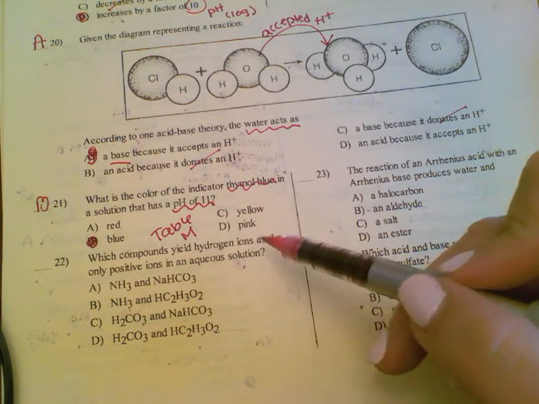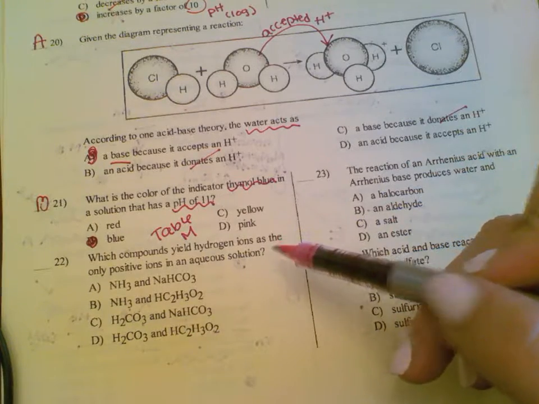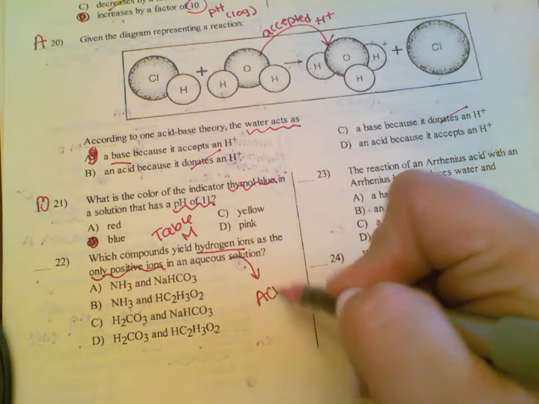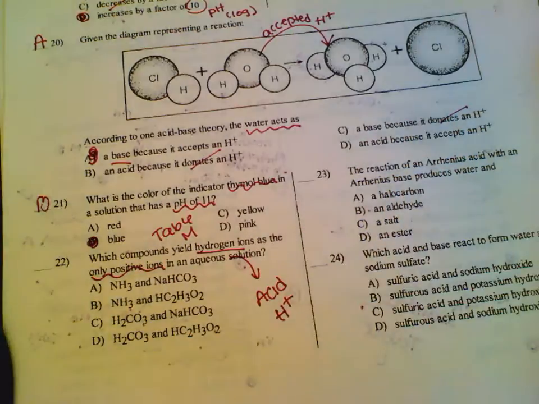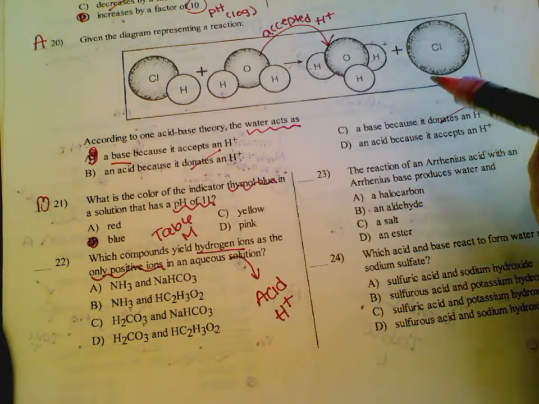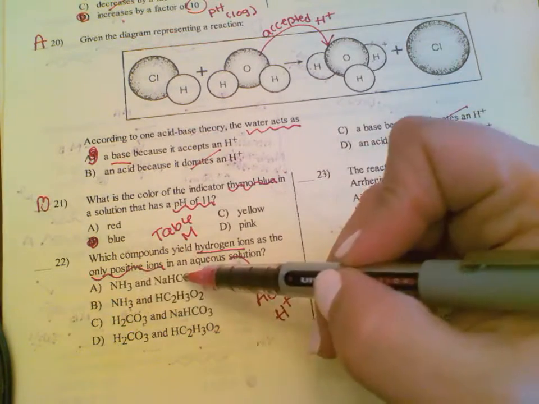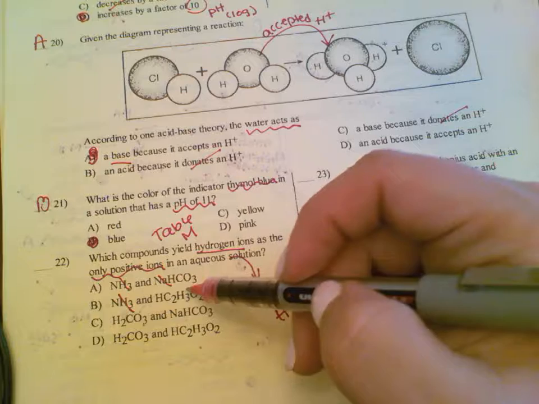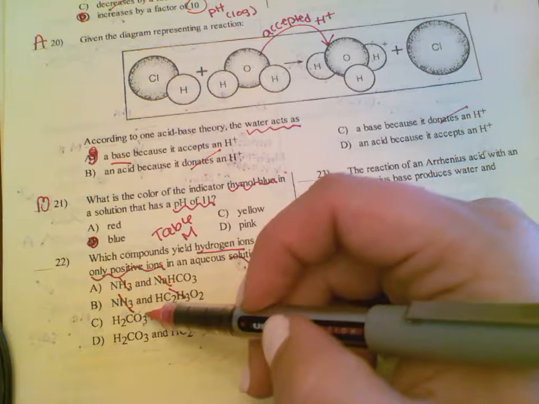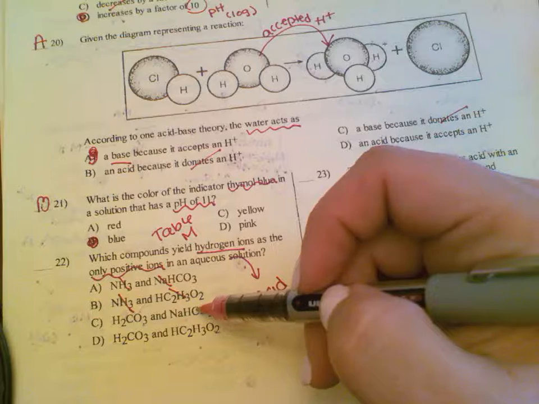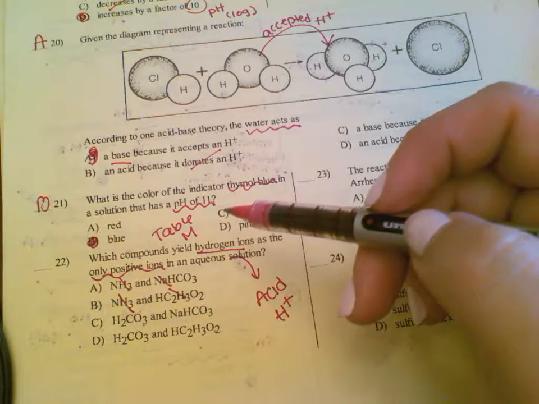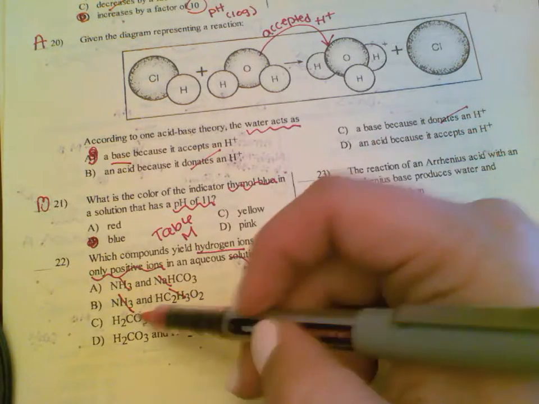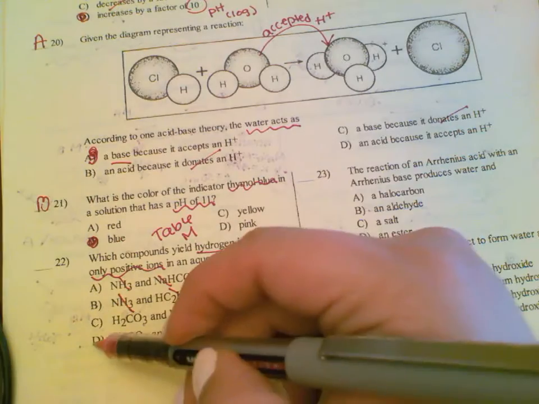22. Which compound yields hydrogen ions as the only positive ion? So hydrogen ion is the only positive. I want to think acid, because that hydrogen ion is H+, so I'm looking for acids here. I see a base, I see a salt, nope, nope. I see a base, I see, no, H2CO3. I like that, it has my H's. So D.